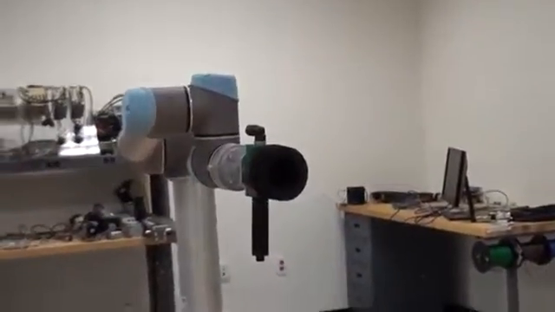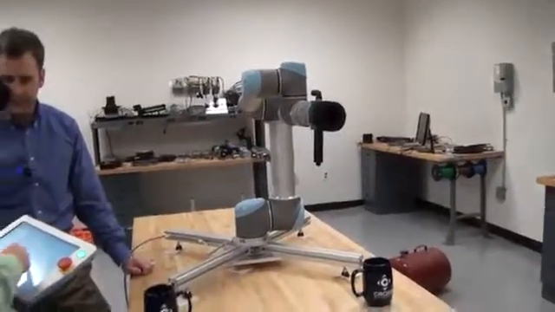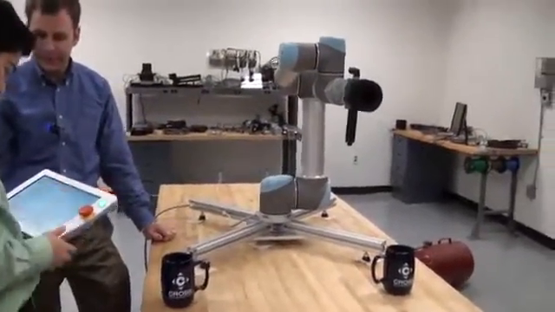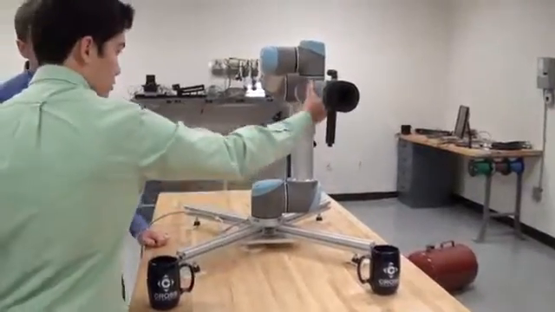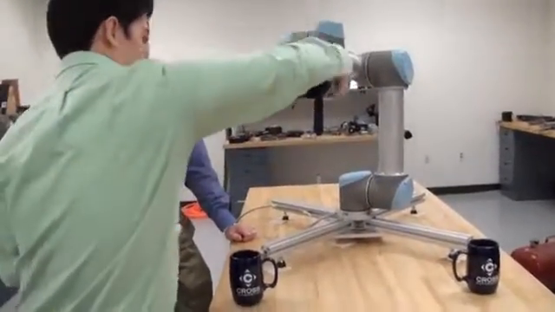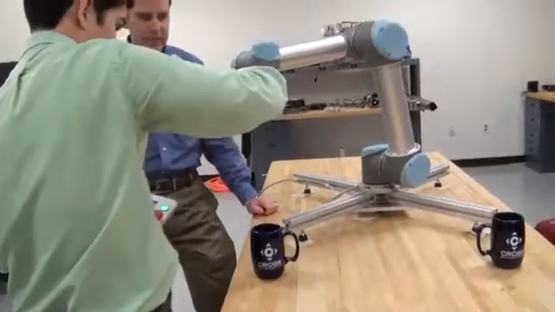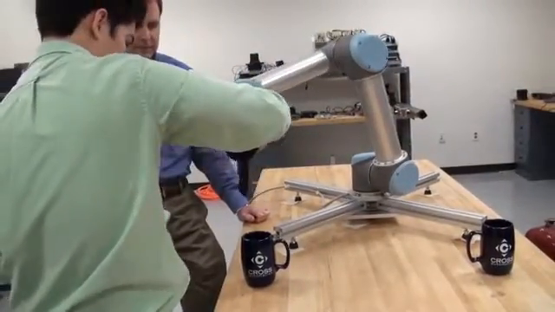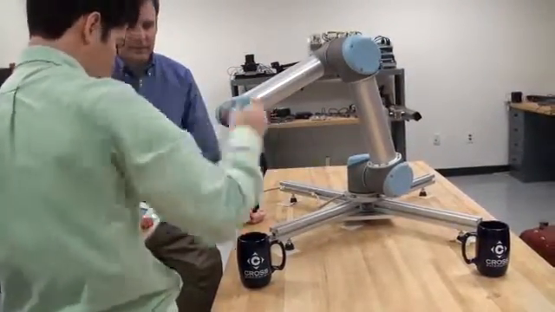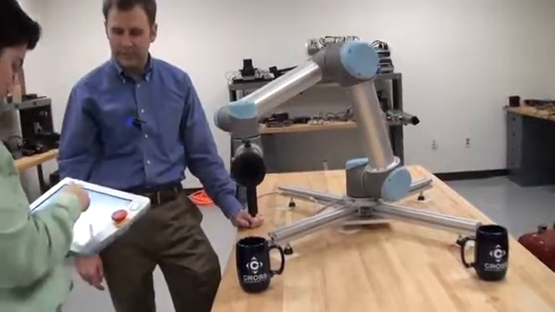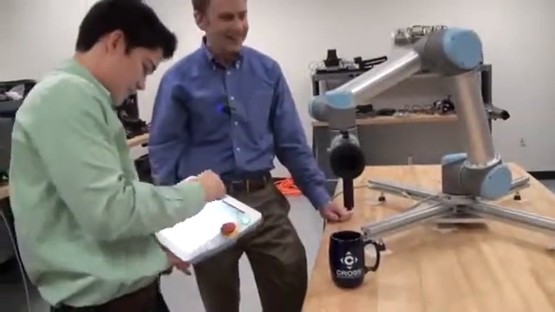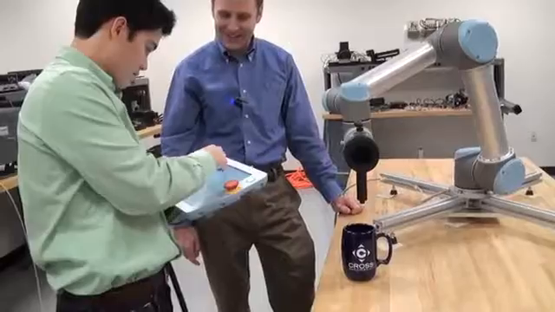That's perfect. Okay. It's a little easier to move it on this side. Yeah, you're not reaching over the table.